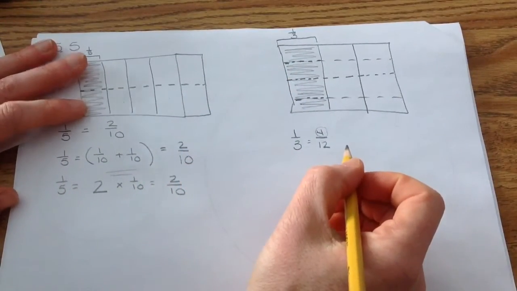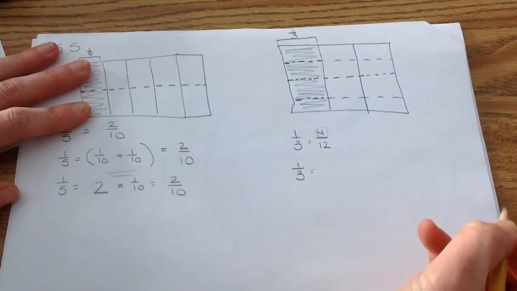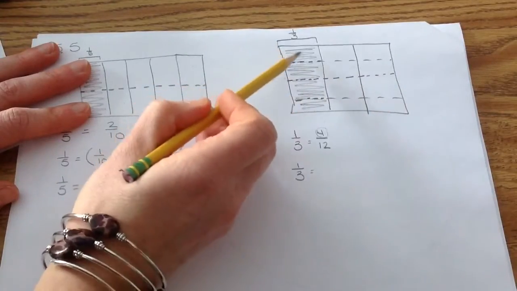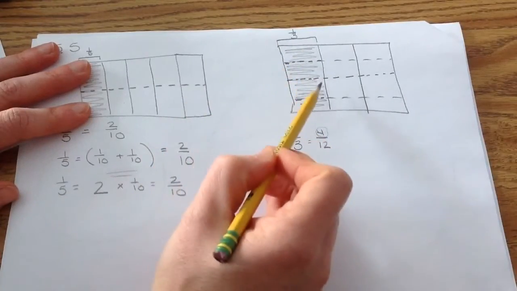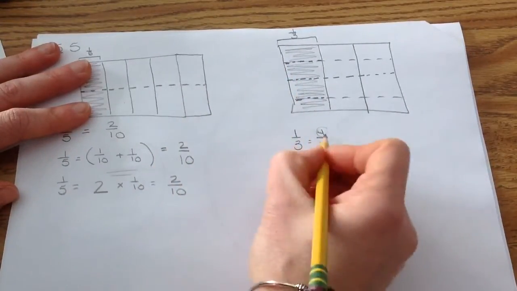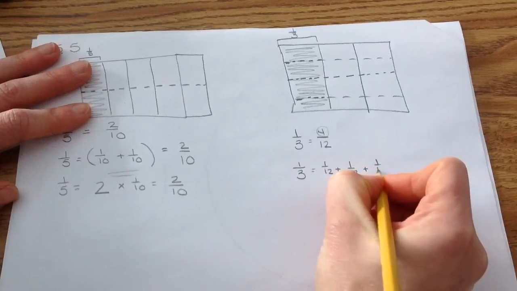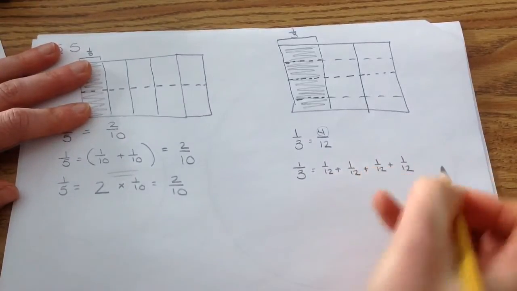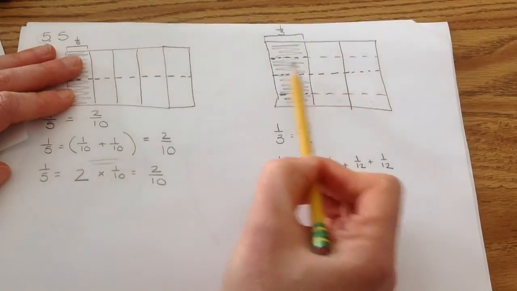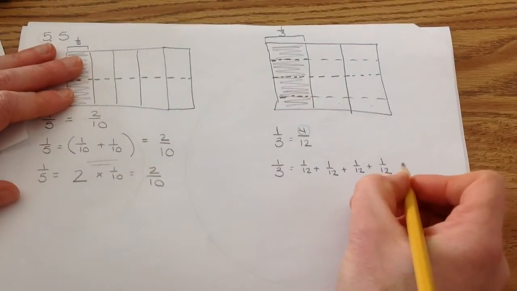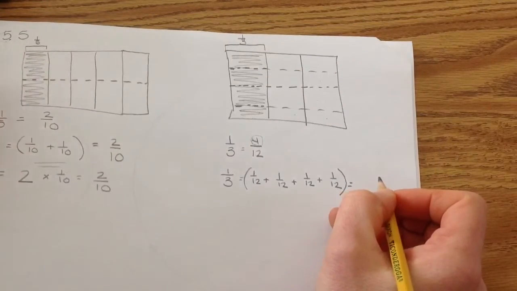So how did I get to this 4/12? Well, let's look at it. I had 1/3, and then I cut it, and I had 1/4, 1/4, oh no, I lied, 1/12, 1/12, 1/12, 1/12. I have 4 of them, so it's 1/12 plus 1/12 plus 1/12 plus 1/12. Do you agree? Well, let's count our spaces. 1, 2, 3, 4, 5, 6, 7, 8, 9, 10, 11, 12. Definitely 1/12.